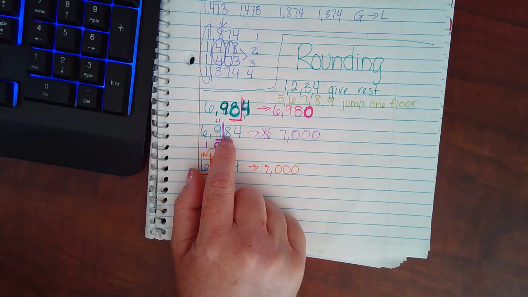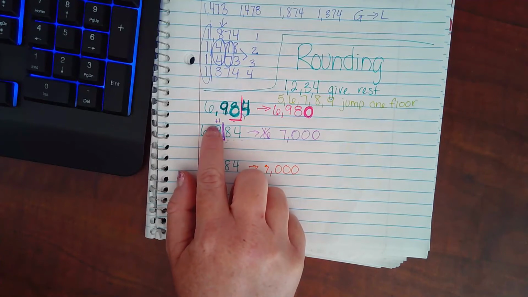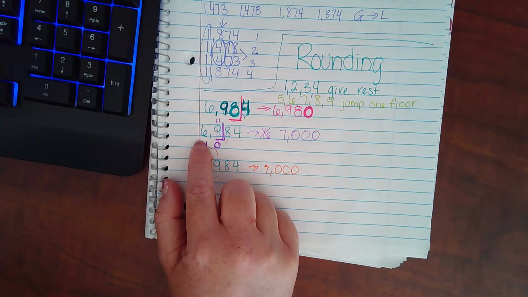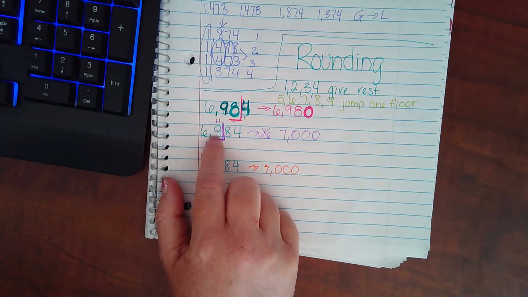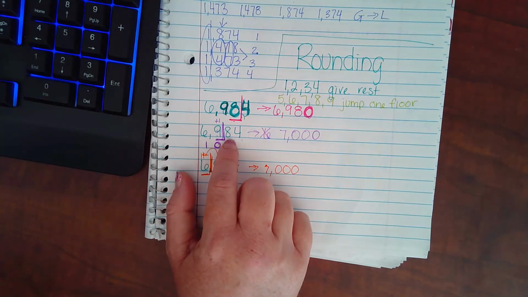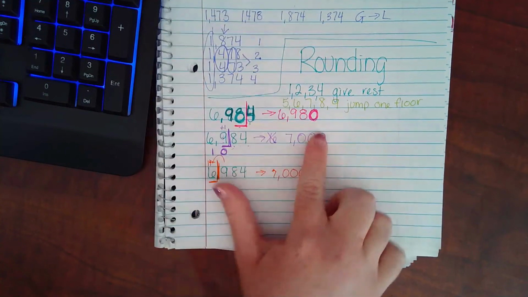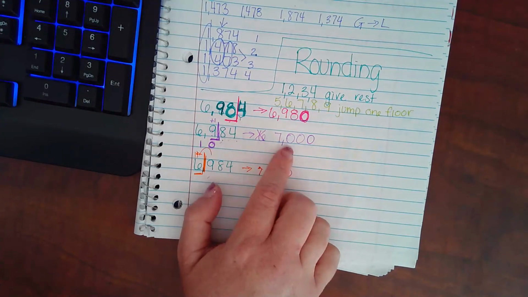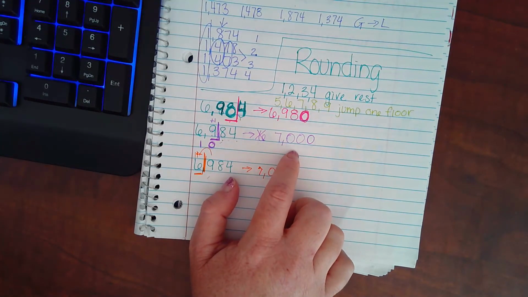So the 8 tells us what to do. Well, this time it's 5 or more, so we're going to jump one floor. So that would be 10. Well, since it's 10, this becomes a 0 here, and now the 1 comes here. So the 69 becomes a 70. So when rounding, there's that 70 right there. And then everything behind the door runs to 0 in a fright. So the new number, 6,984, rounded to the nearest hundreds, is 7,000.